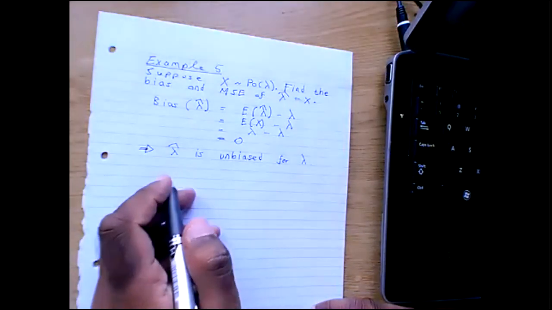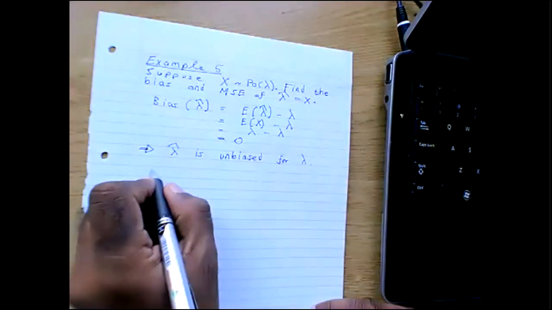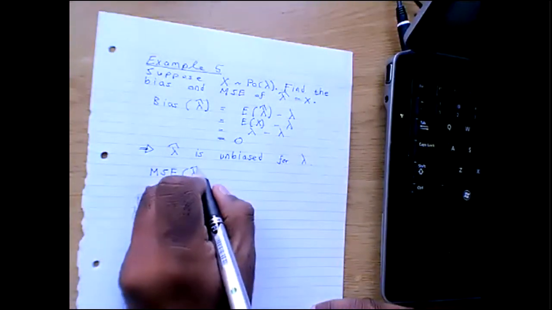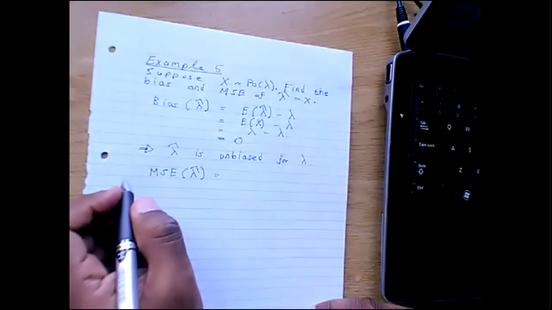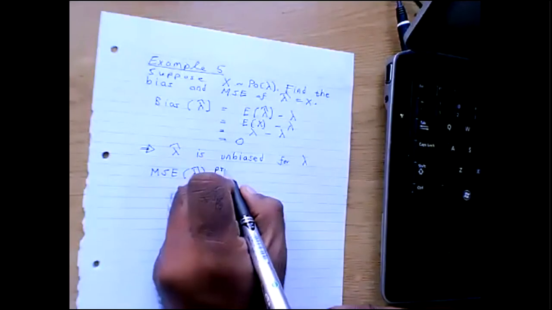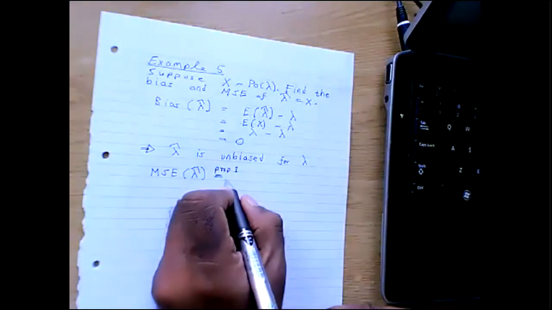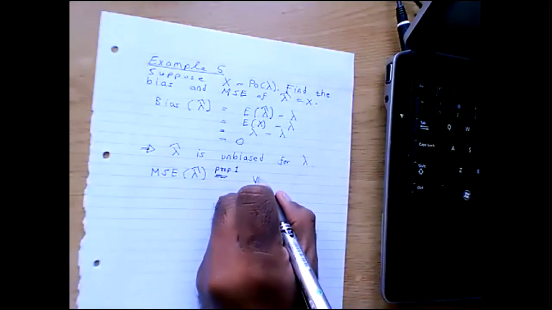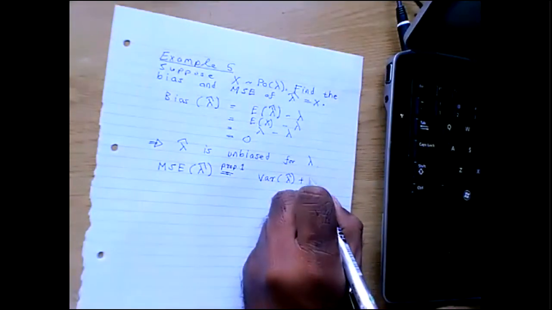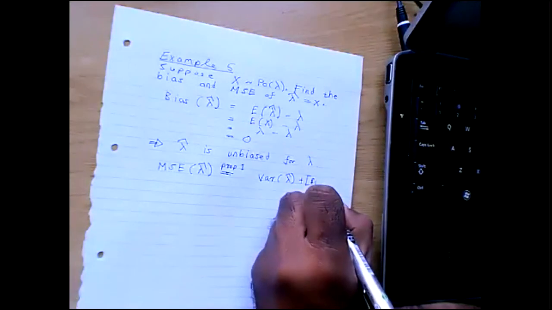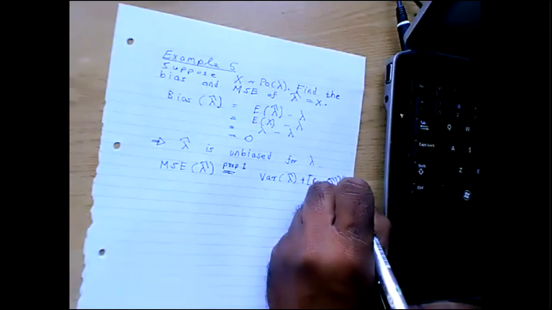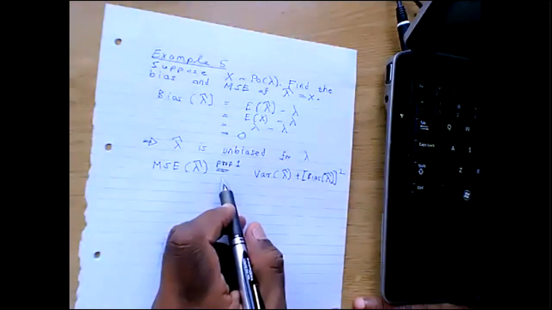Now to find the MSE of lambda hat, right? Remember, by property 1, one of the properties I proved today was that MSE can be written as the variance plus the square of the bias. Right, this is property 1, which I talked about earlier today.